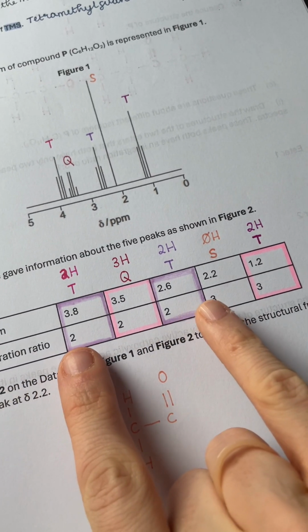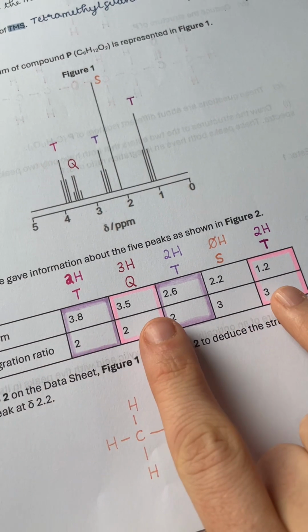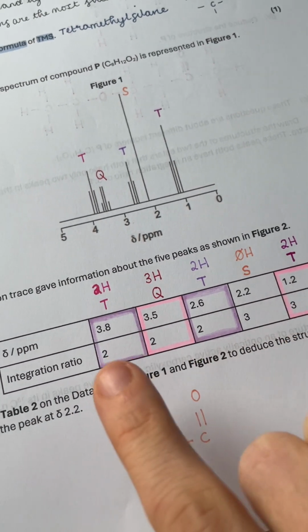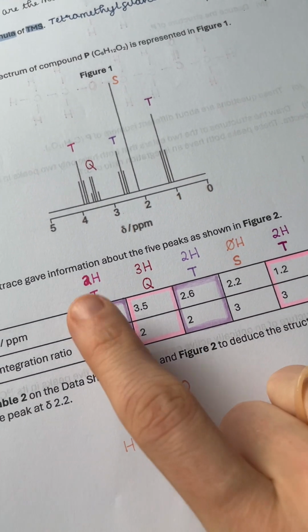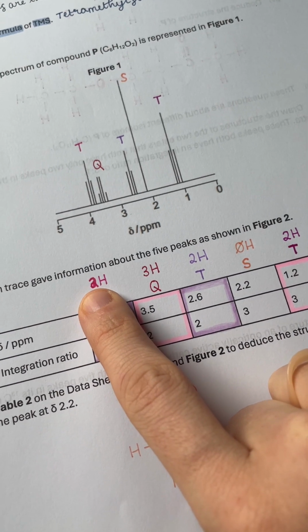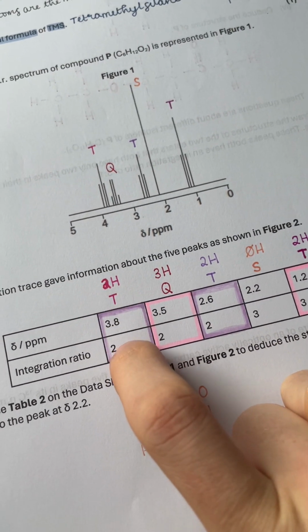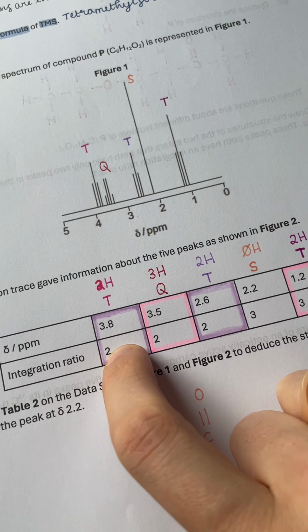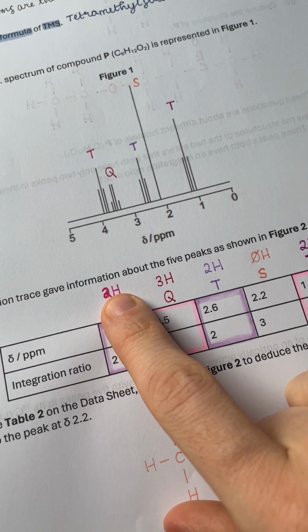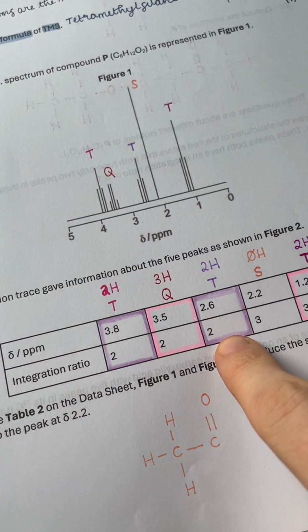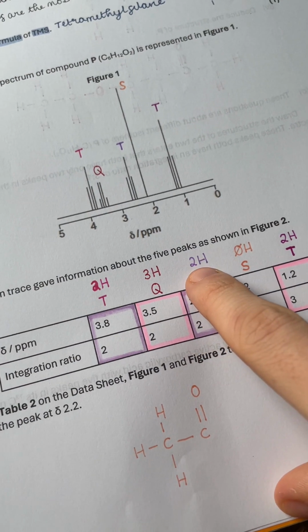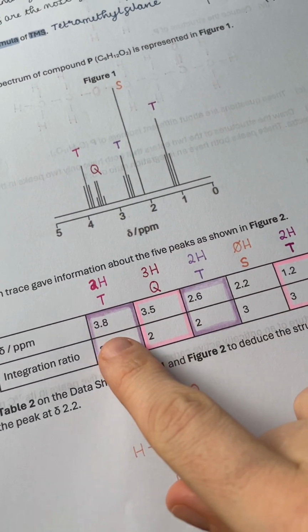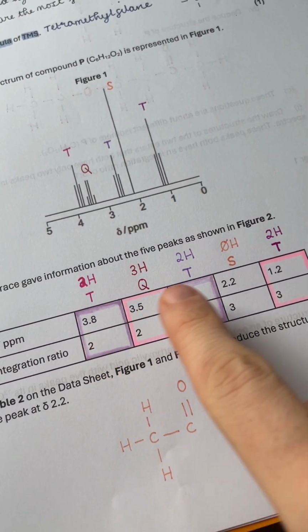Now, what I was saying before about noticing peaks that would be next to each other: if we look at the integration ratio and how many hydrogens need to be in the adjacent environment, this peak here has 2 hydrogens in the environment that need to be next to 2 others. This environment has 2 in it and also needs to be next to 2 hydrogens. So those 2 peaks should be next to each other.